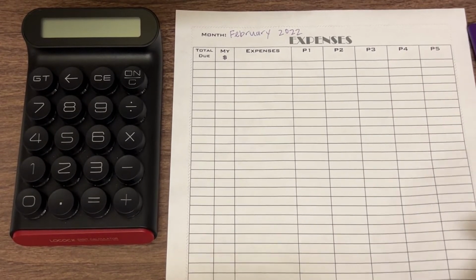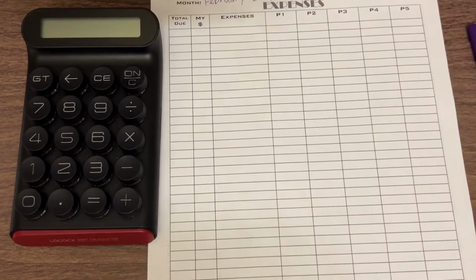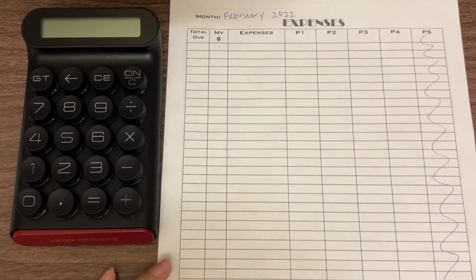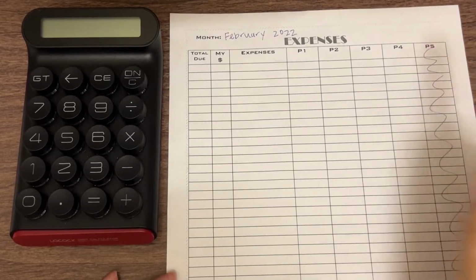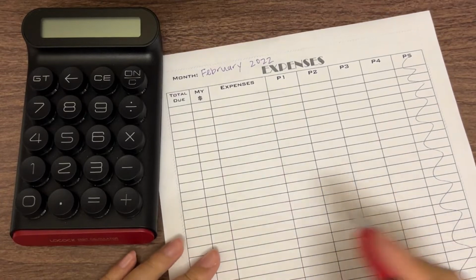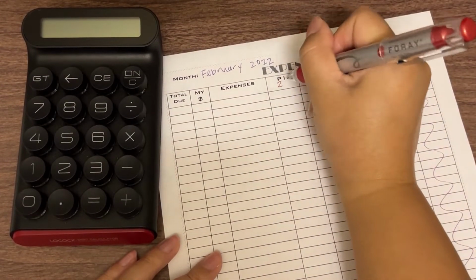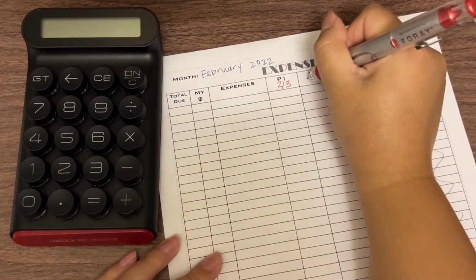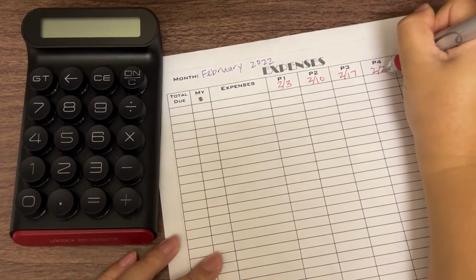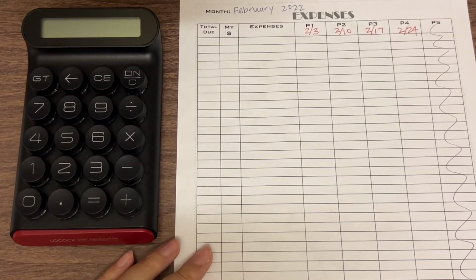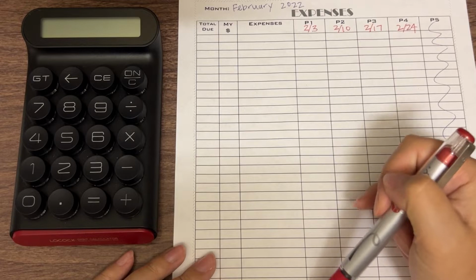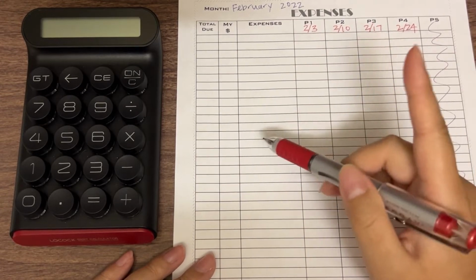And since February is not a 5 paycheck month, I'm just gonna go ahead and mark that out like so. And at the top right here is where I put the date that I am getting paid. So I get paid every Thursday. So I'm just gonna write those dates down. Okay, like so. And then I go ahead and write all of my expenses down. So I am gonna go do that and I'll be right back.